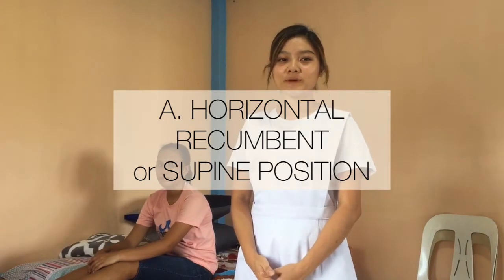These are from BSN1A. So today I'm going to do the positioning and draping. First is horizontal recumbent or supine position. The purpose of these are general physical exam, various operative procedures, and male catheterization, and for comfort by providing a change of position. So first, have the client lie on his back with the legs extended to relax the abdominal muscle.